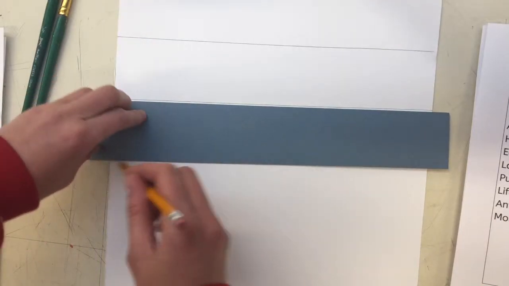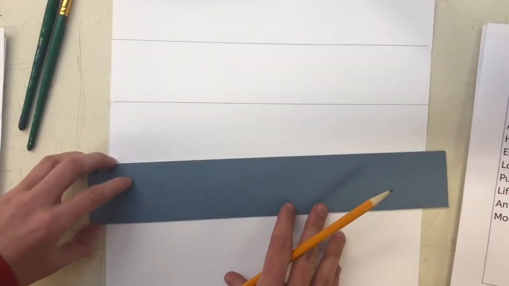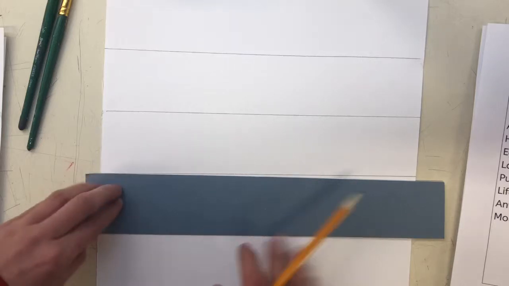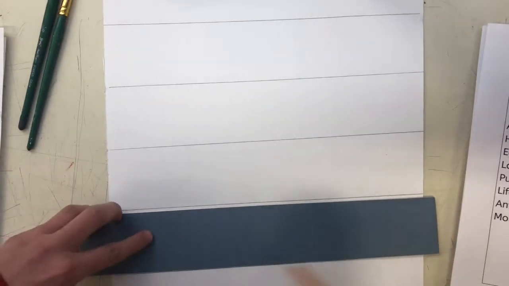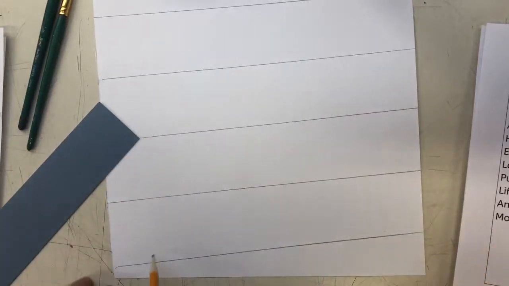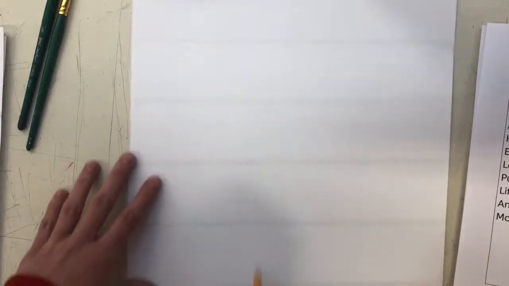And then we'll trace. And if you accidentally make one of your lines kind of crooked, like I can see mine are starting to get a little bit crooked, that's totally fine. They don't need to be perfectly straight. Okay? Don't worry about it. So there, you can see that mine is kind of crooked on the bottom, and I don't mind. I think it'll look cool anyway. So we have our lines.